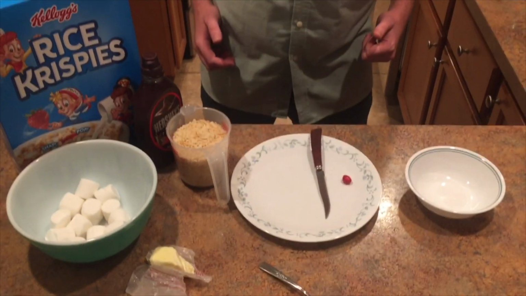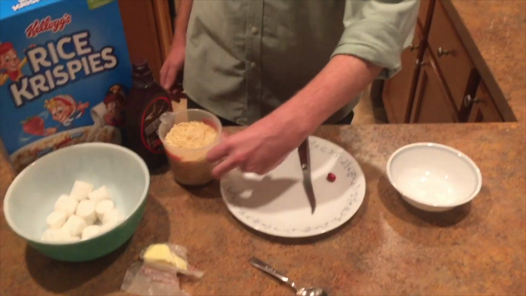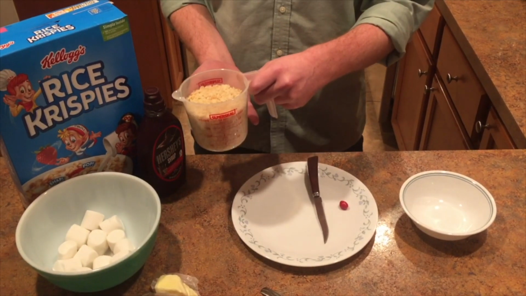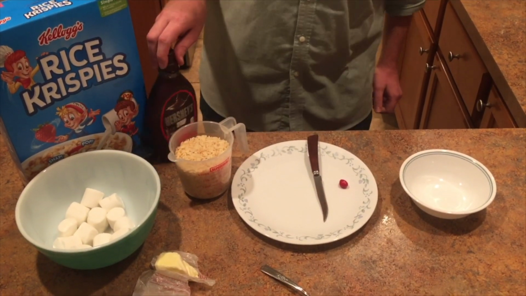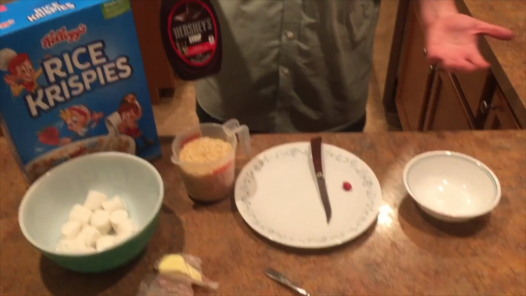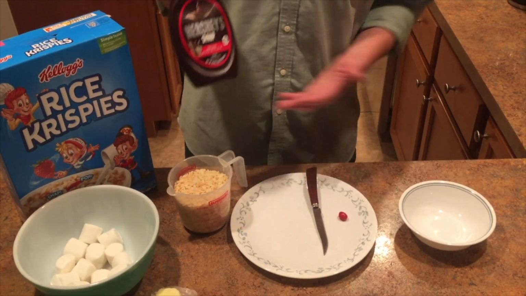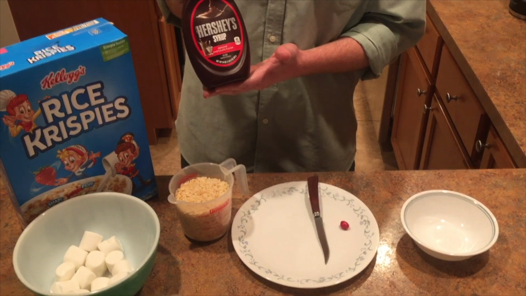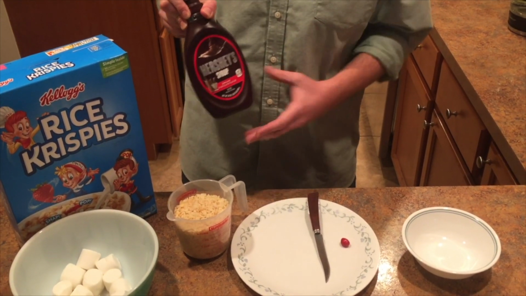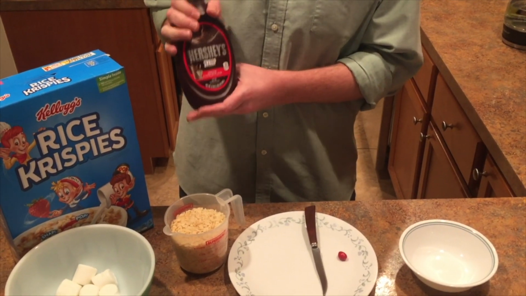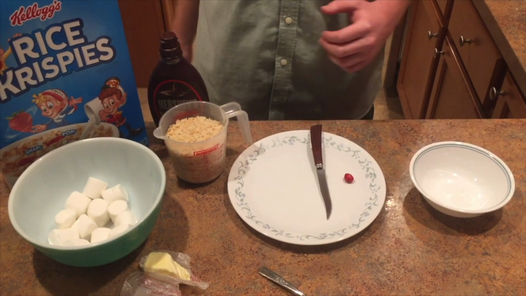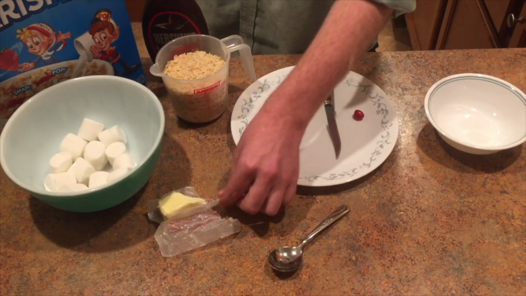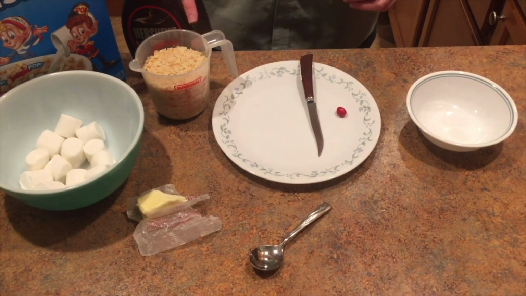All right, so here we have our supplies. We have the Rice Krispies, which I measured out into 2 cups over here. I have Hershey's chocolate syrup. It said to use hard shell, but this is all I have, and we're going to try and freeze it and see how that works. This is for the outer crust. Recipe says for 13 marshmallows. We need about 2 tablespoons of butter. Got a plate to do some working on.